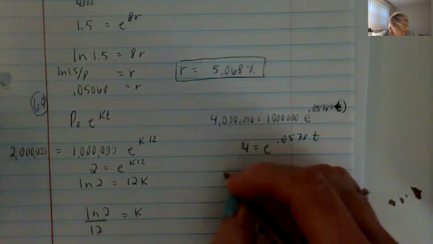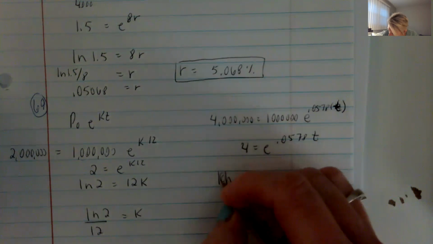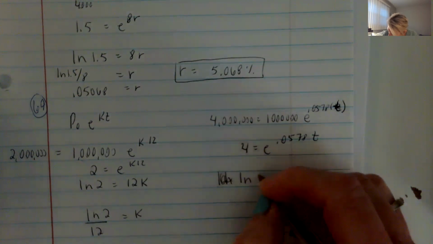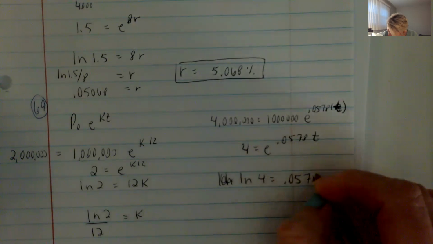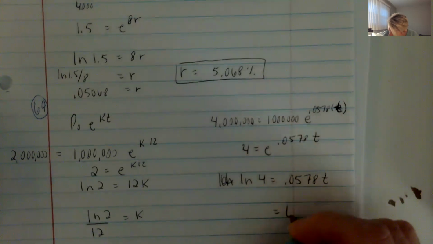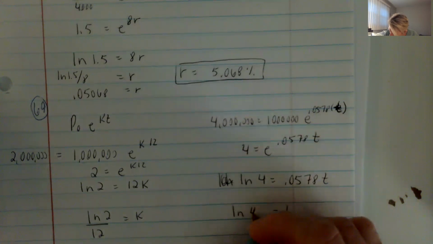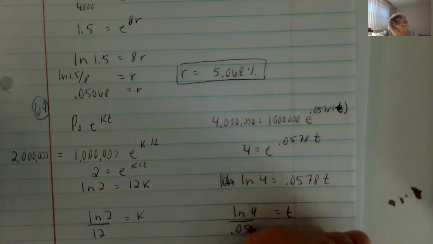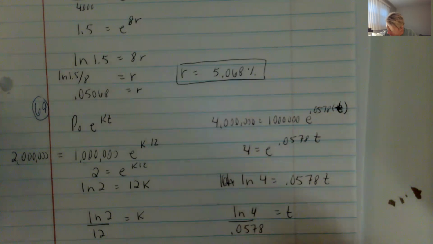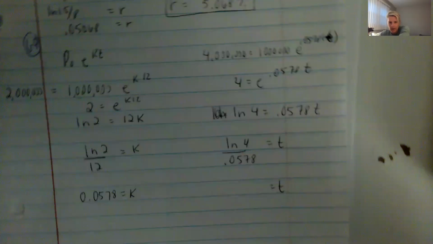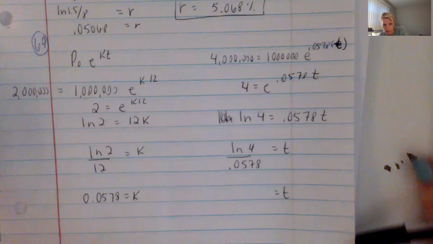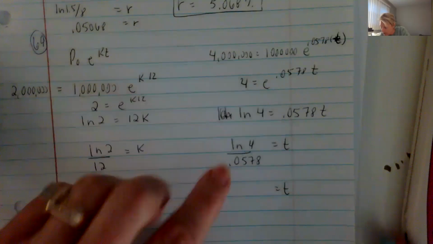So we're going to take the natural log of both sides, 0.0578t, and divide by 0.0578. So time to quadruple, that'd be 4, right?